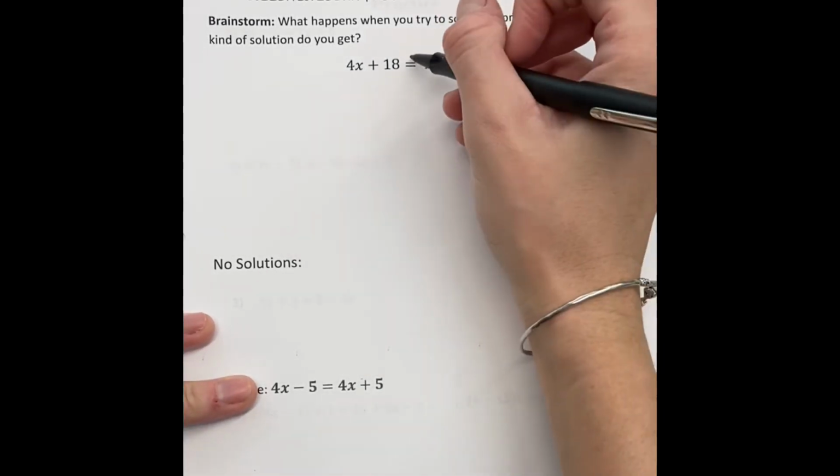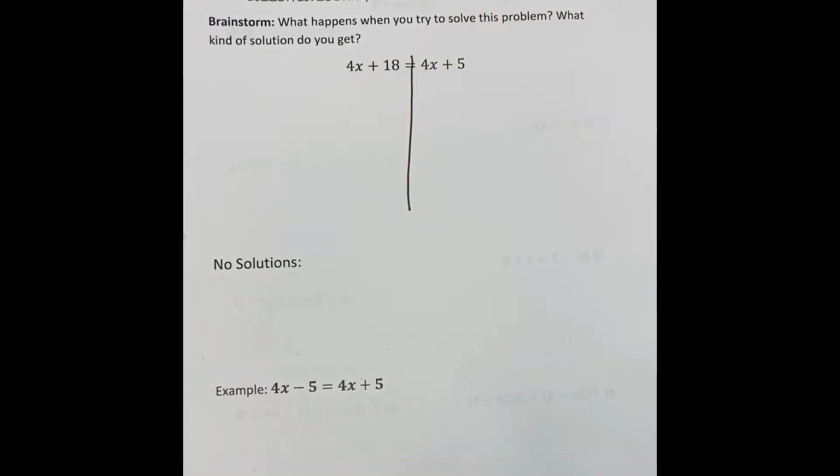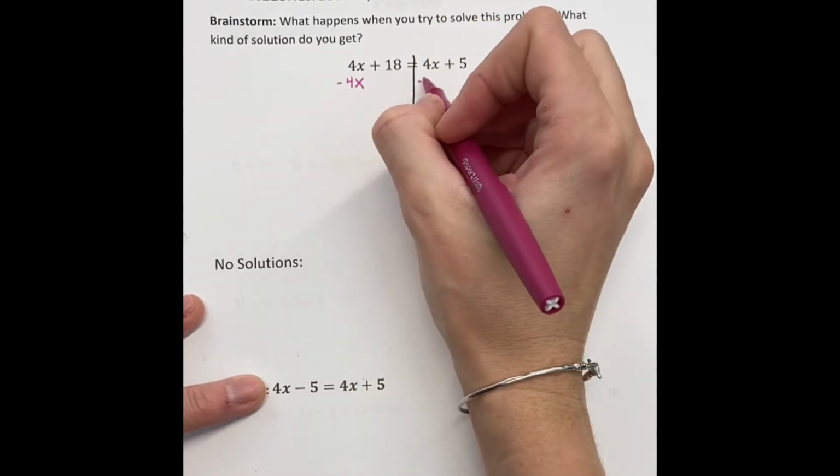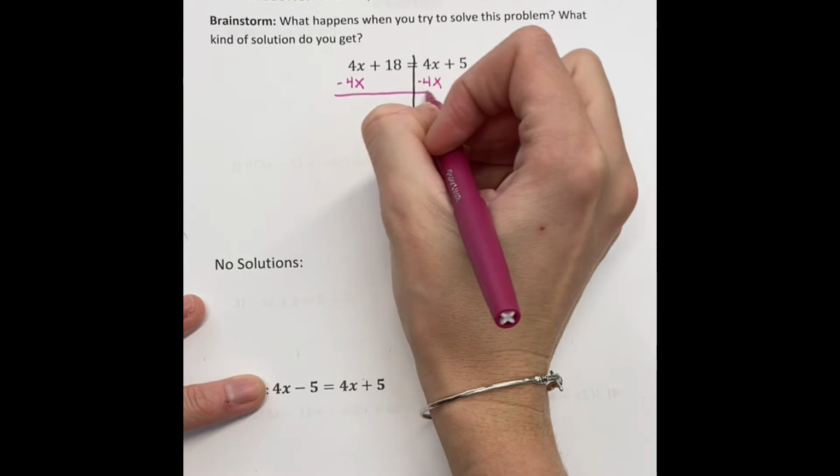So I have 4x plus 18 equals 4x plus 5. We see we have variables on both sides of the equation, so I need to get my variables to one side. I have my 4x here, so I'm going to subtract 4x. And what I do on one side, I do to the other.